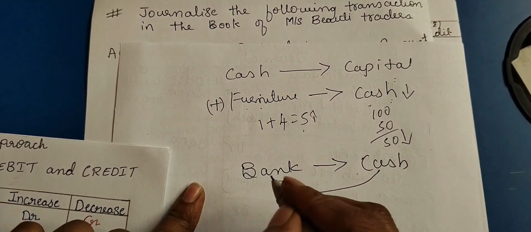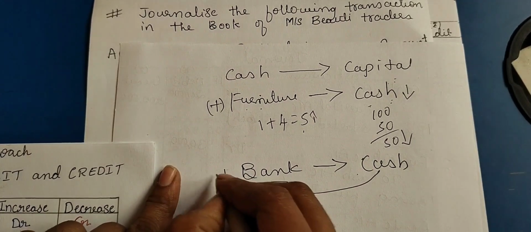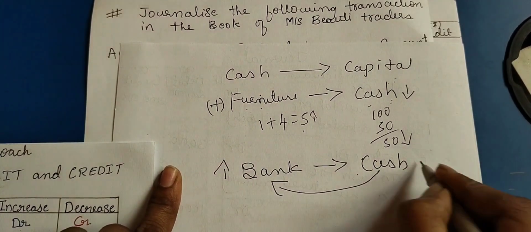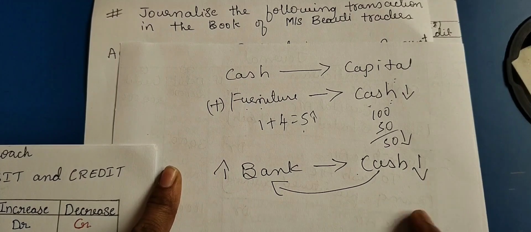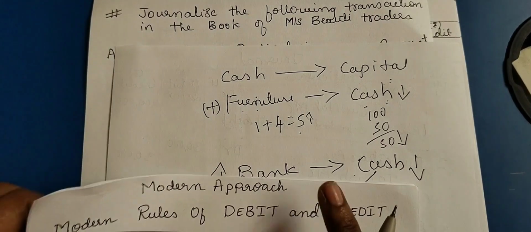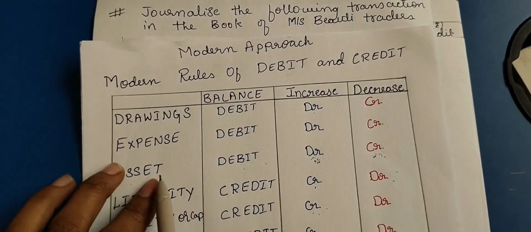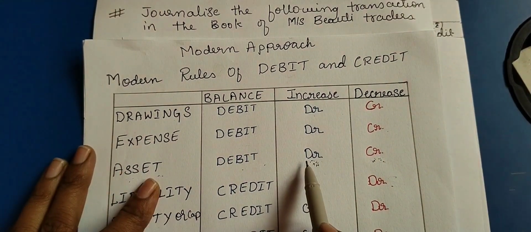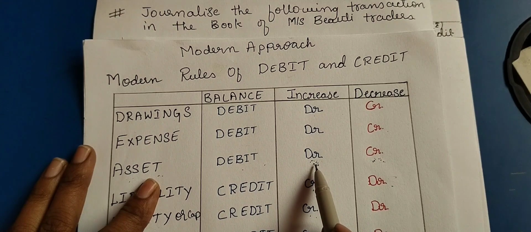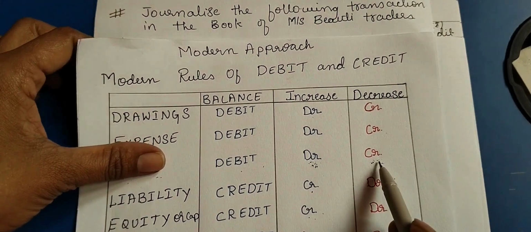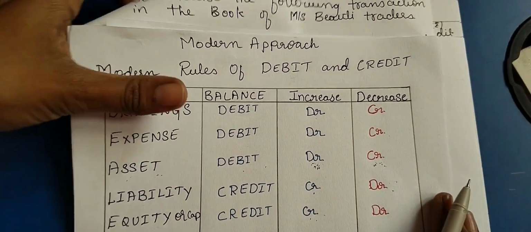Your bank account was nil before. Now the account has been increased. Your cash decreased. The two accounts we have identified are bank and cash. Here both fall under the category of asset. Bank is increasing, so we are debiting the bank account, and cash is decreasing, so we are crediting the cash account.